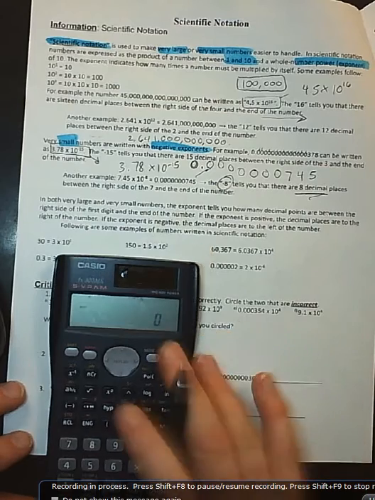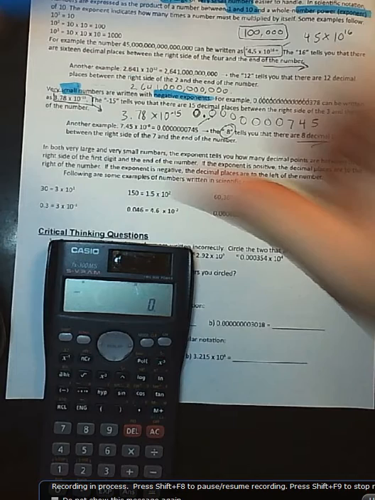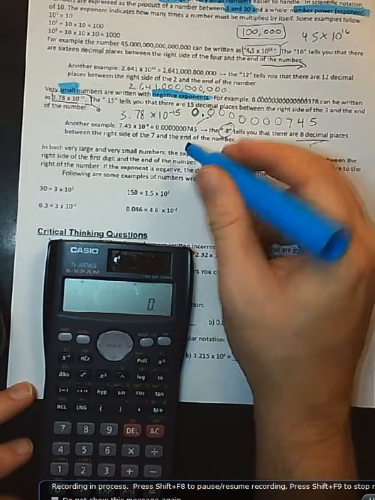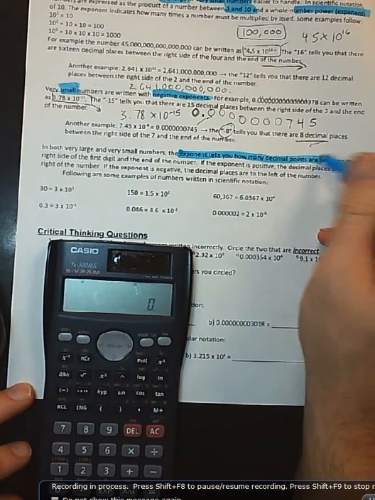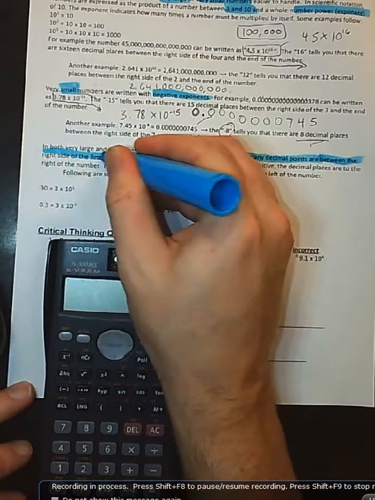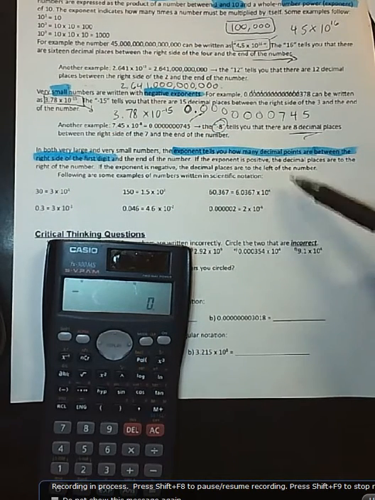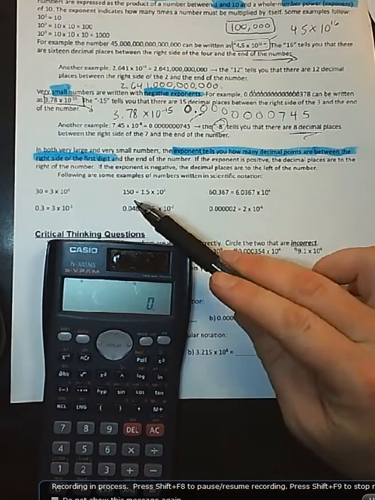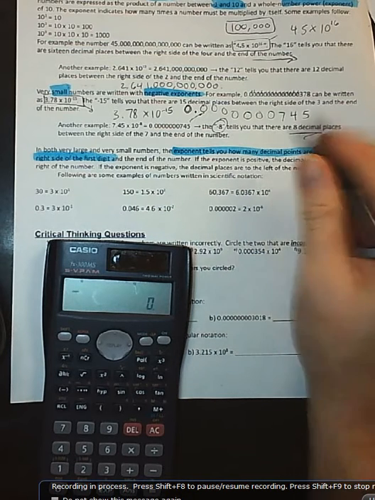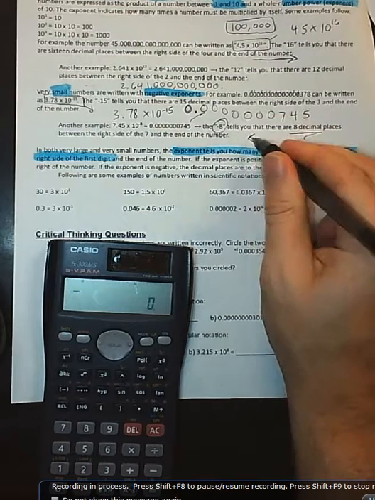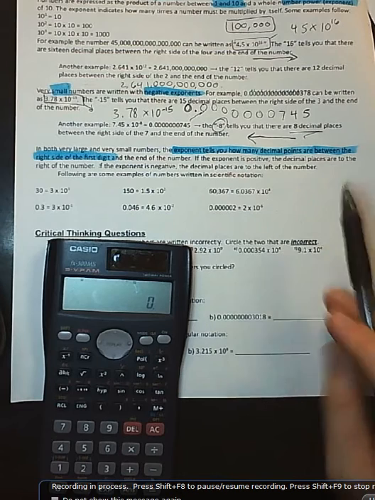All right, in both very large and small numbers, the exponent tells you how many places the decimal point moved. Exponent tells us how many places the decimal point is between the right and left side of the first digit. If the exponent is positive, the decimal point moves to the right. If the exponent is negative, the decimal point moves to the left. So on this one, we moved our decimal point to the left. The following are some examples of numbers written in scientific notation.